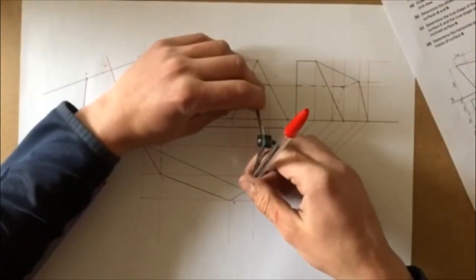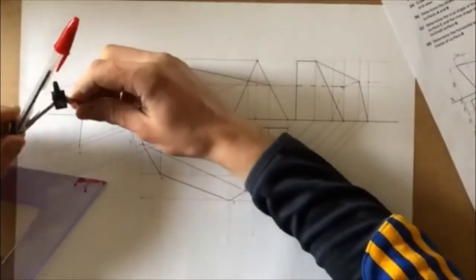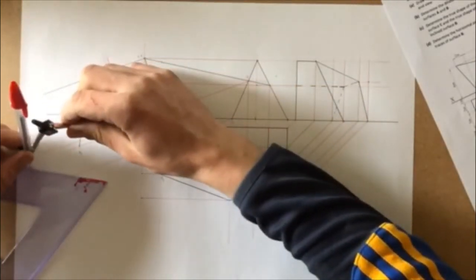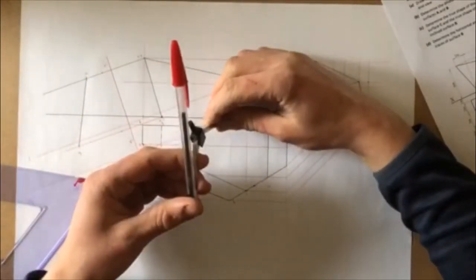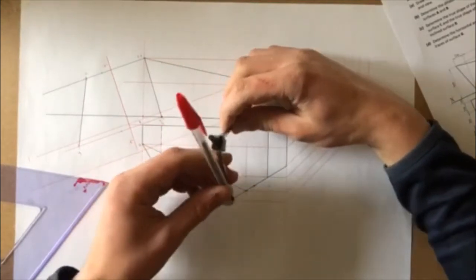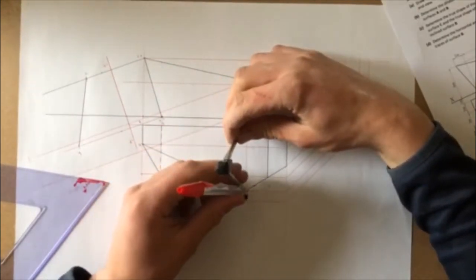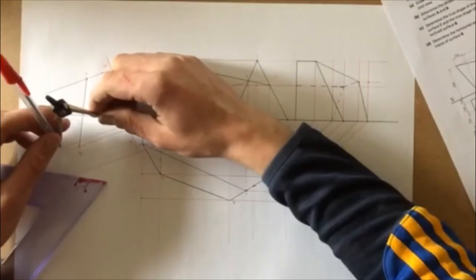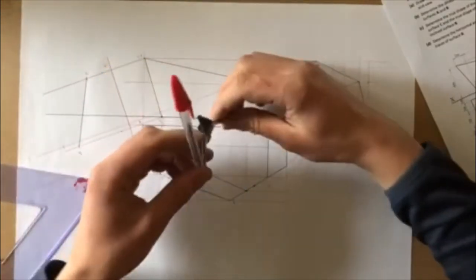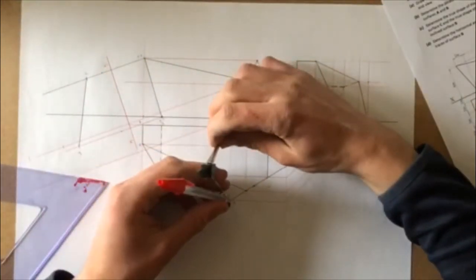The distance then from XY into the plane is 5. Sorry, that's not right. That's 5 there. Just be careful, so it's from the XY line to the point.